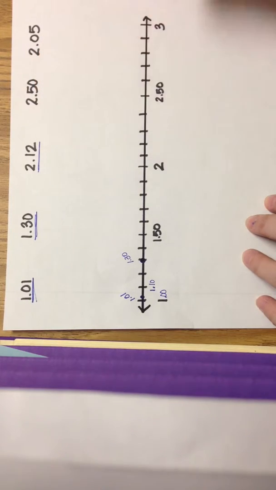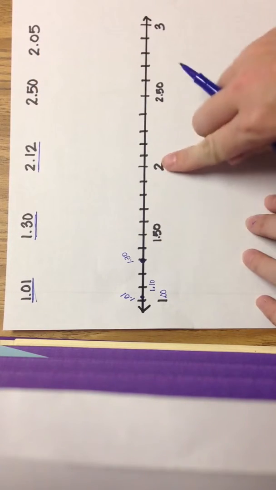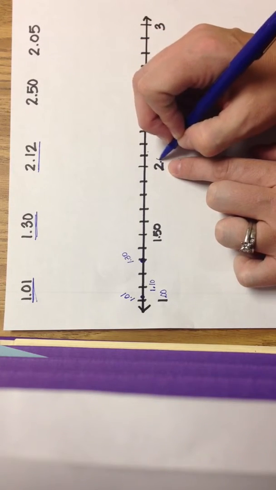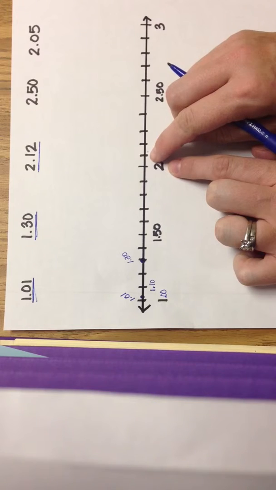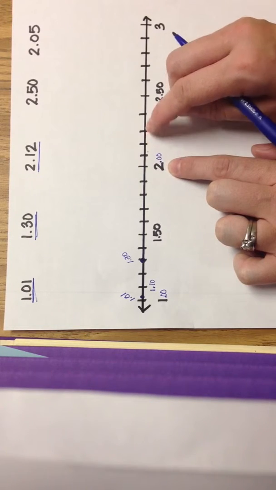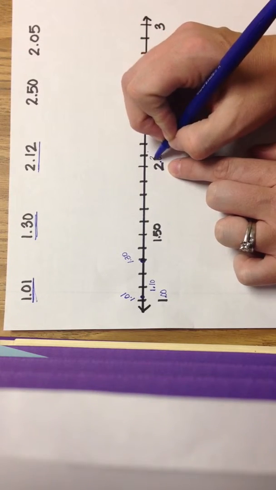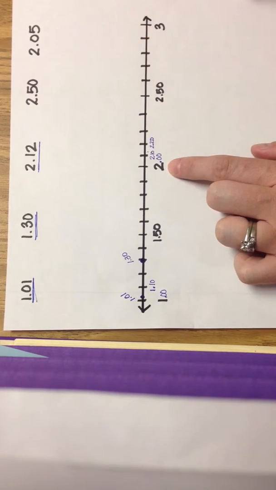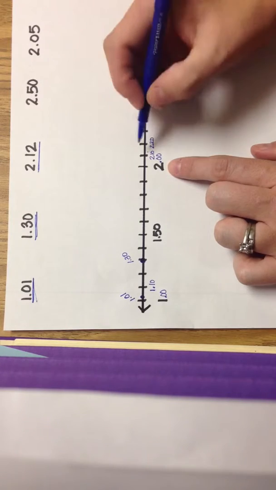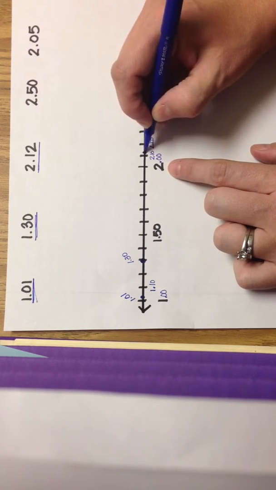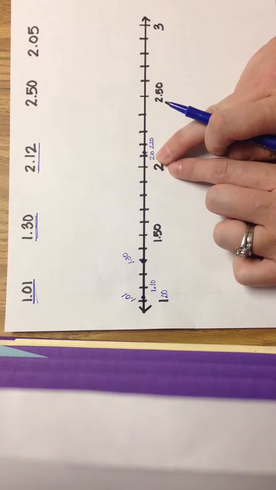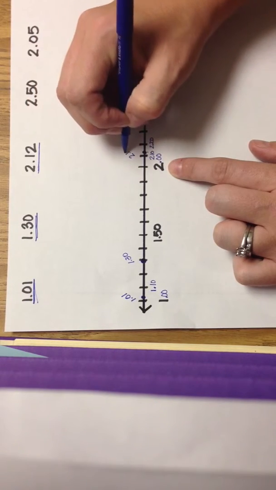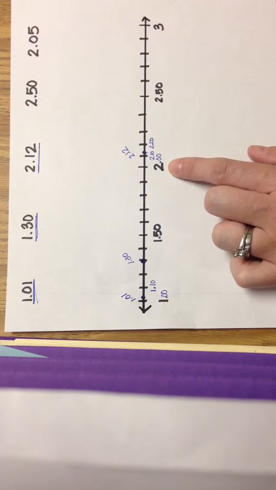Next, we look at 2 and 12/100ths. So I know that I have to go to the 2, and I'm going past 2. Again, I know that this is 2 and 0/100ths, so this must be 2 and 10/100ths, 2 and 20/100ths, 2 and 30/100ths. I know that 2 and 12/100ths falls between 2 and 10/100ths and 2 and 20/100ths. So 2 and 12/100ths is going to fall very close to 2 and 10/100ths. So we can mark that 2 and 12/100ths.